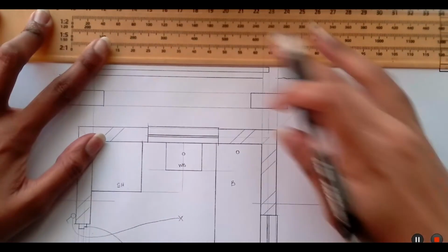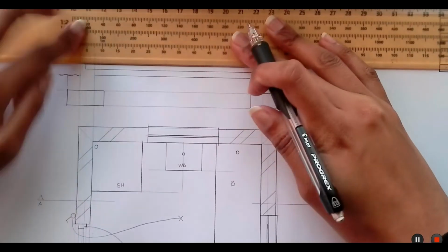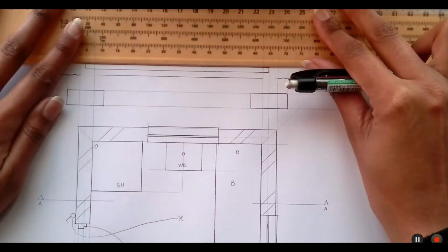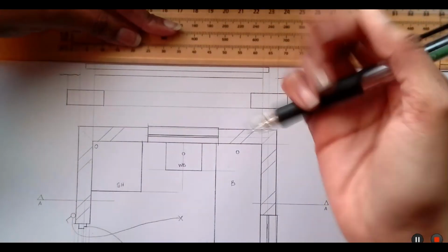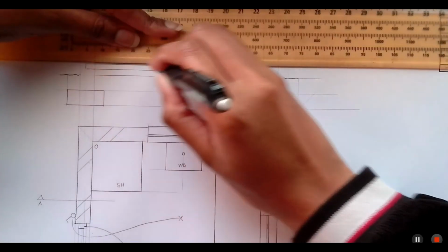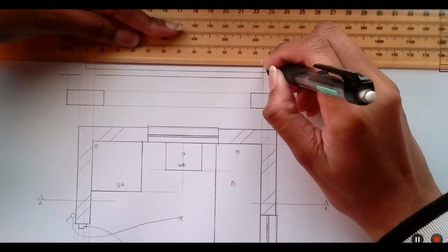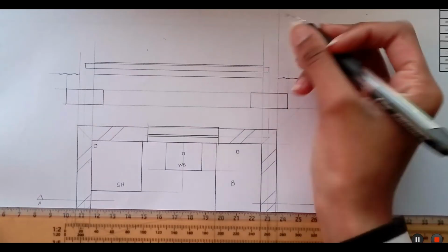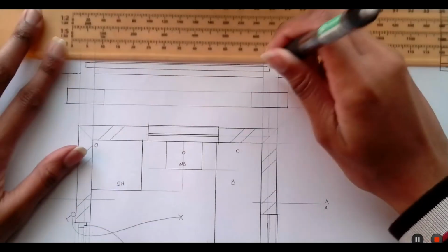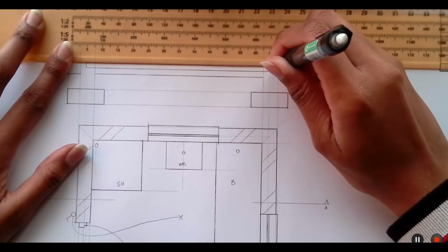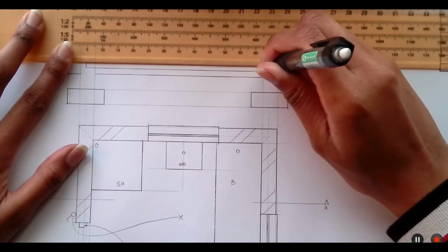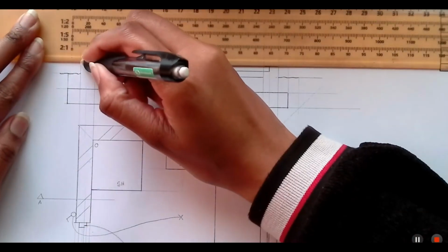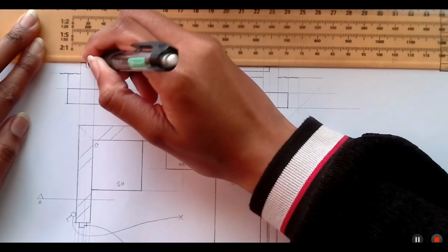So that is where your concrete slab is going to be. And then just above that, 1 millimeter to get to your screed. Let's make sure that my T-square doesn't move here. So you have 1 millimeter there for your screed. Then you might want to extend this line and make sure that it's a bit dark for your DPC.